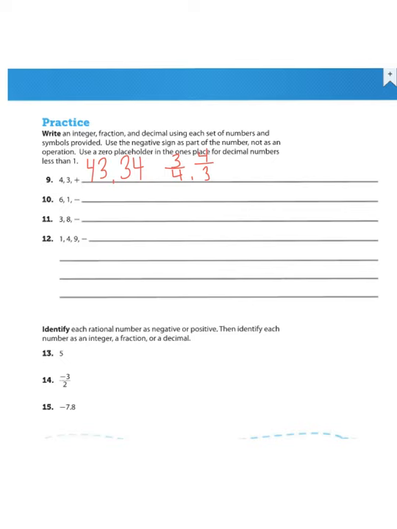For my decimal, this can be a positive 0.34. This could be a positive 0.43. Okay, so here's my integers, here's my fraction, here's my decimal, and they are all positive because that's what the sign said. Now, for your decimals, you could also do a positive 3.4 or 4.3. I would also accept that too.